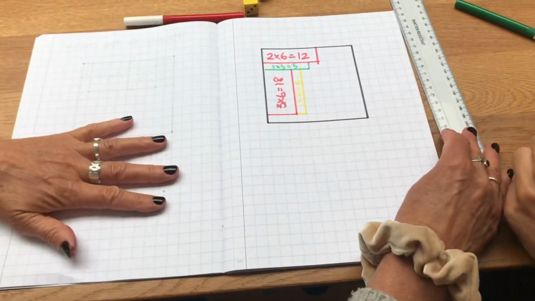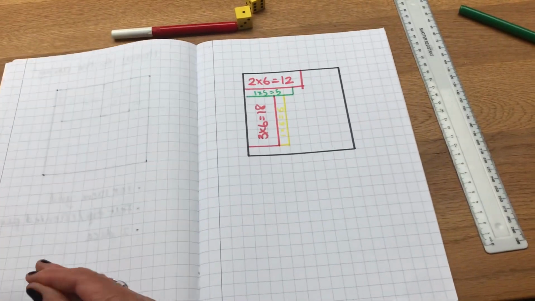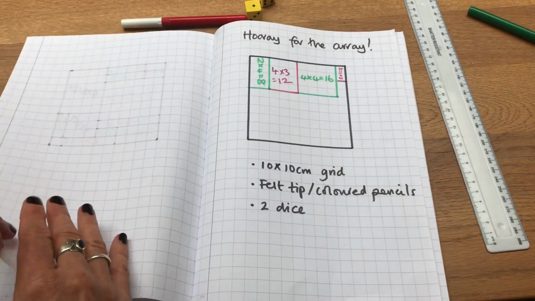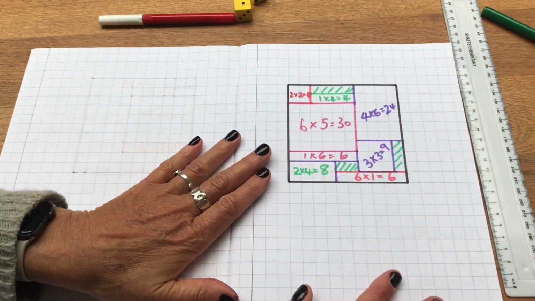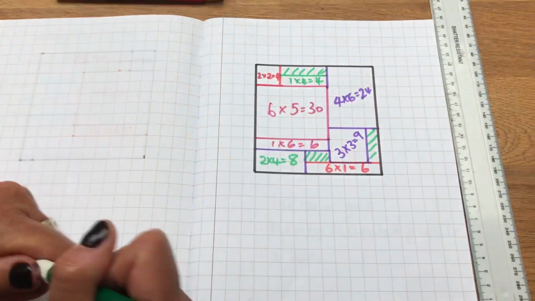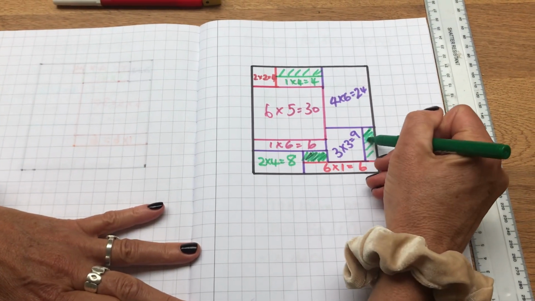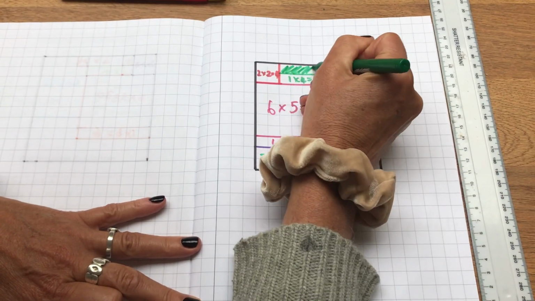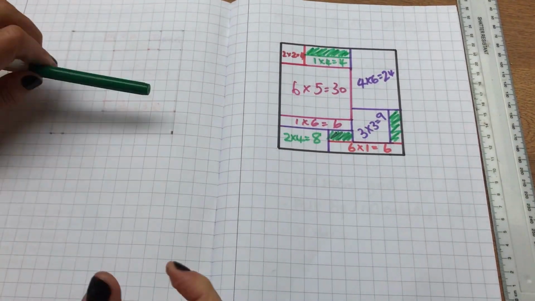So we keep playing the game until one of us can no longer go. So here's a game that we played earlier. You can see all the arrays that we generated. And then the green indicates the bits of the 10 by 10 grid that we were unable to fill.